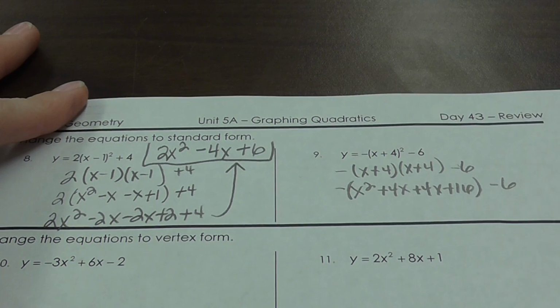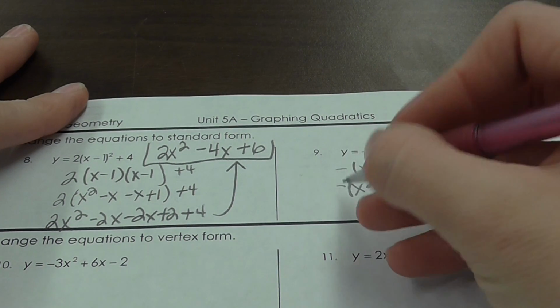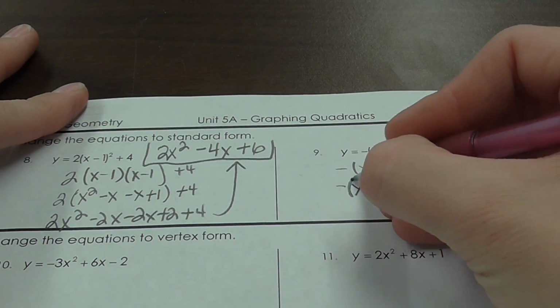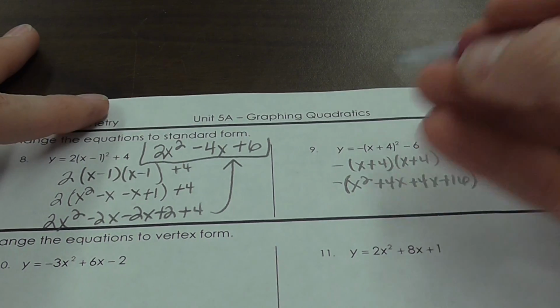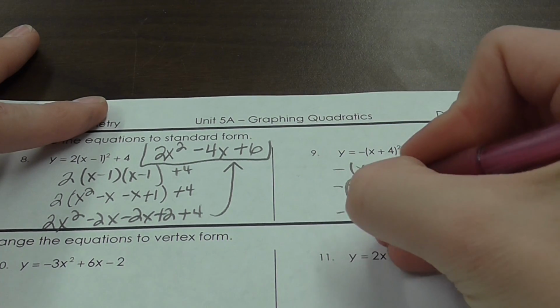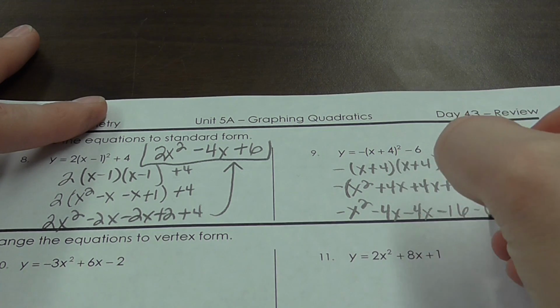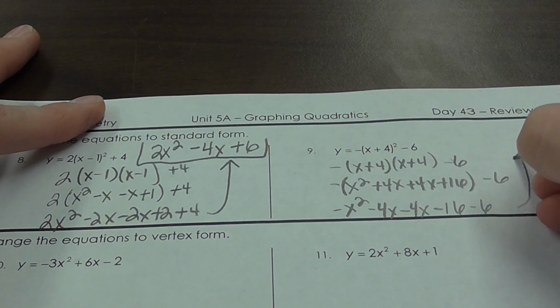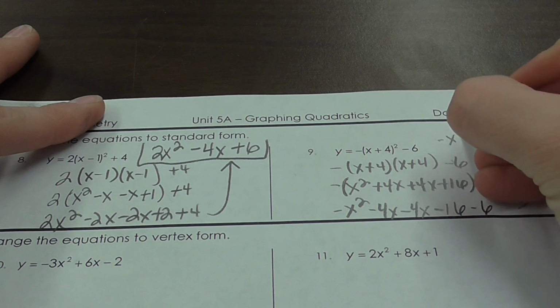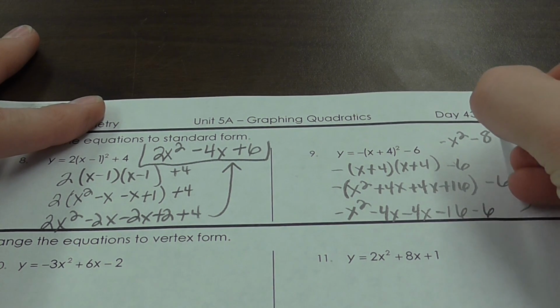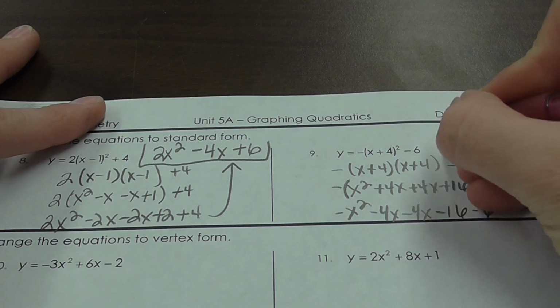Distribute your negative. Not before this point, at this point. And notice the mistake that I made. I didn't draw my parentheses right off the bat. That could have messed up a lot. So negative x squared minus 4x minus 16 minus 6. Now you're going to combine your like terms. You get negative x squared minus 8x minus 22.